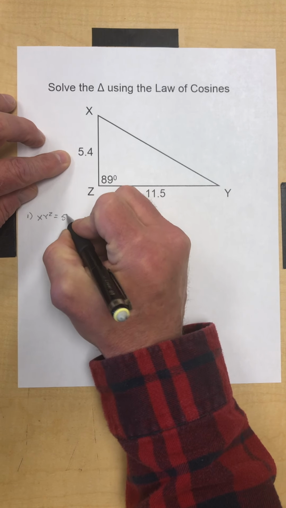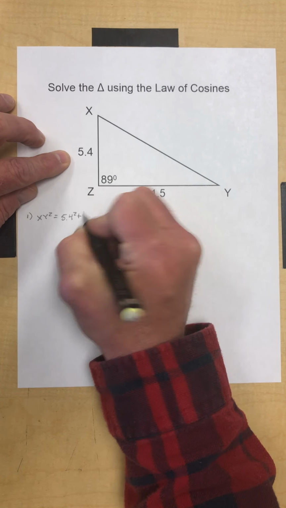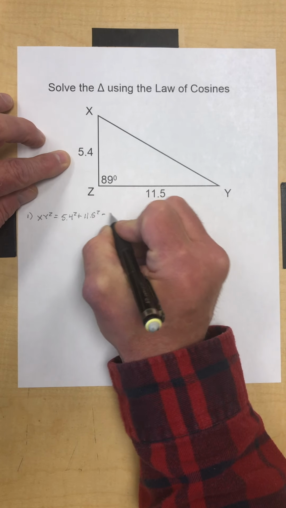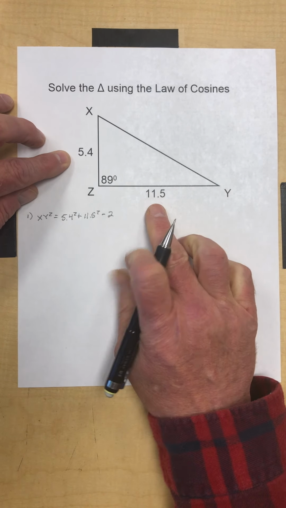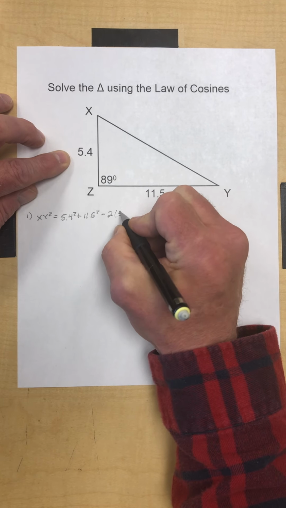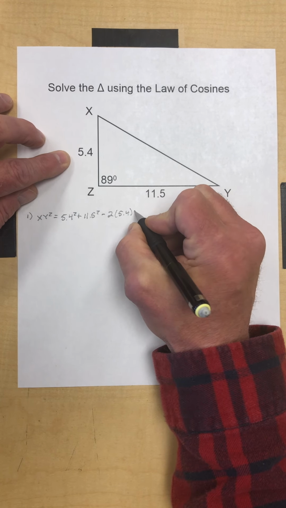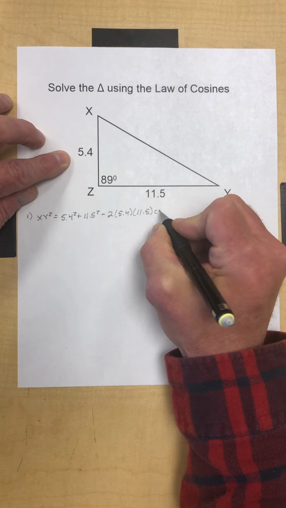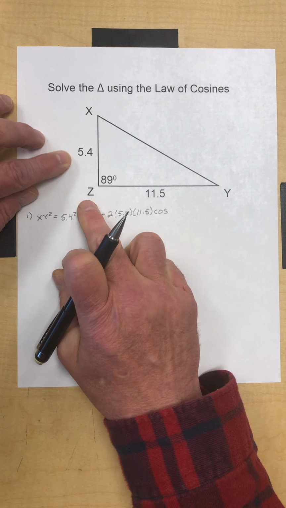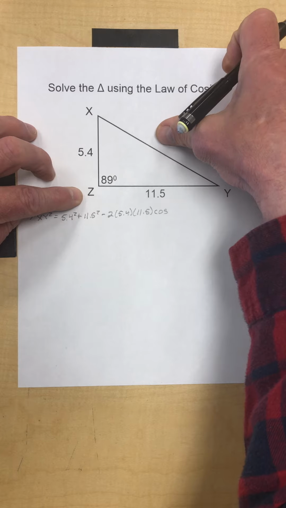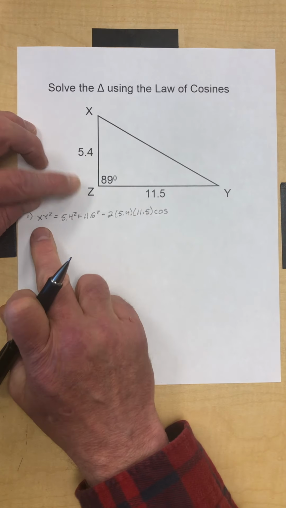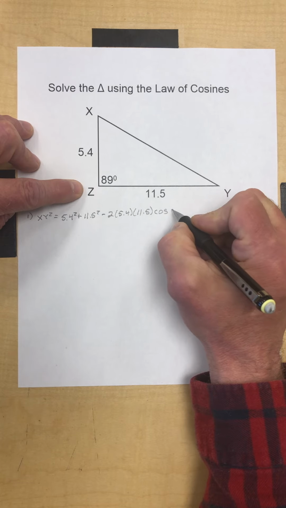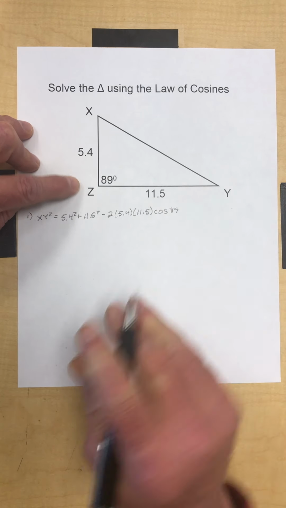squared equals the sum of the squares of the other two sides. So that'd be 5.4 squared plus 11.5 squared minus 2 times these two sides. So 2 times 5.4, okay, times 11.5 times the cosine of the angle that's opposite where I started. So I started with xy over here on the left, so it has to be the cosine of angle z. And I know what angle z is, 89 degrees.